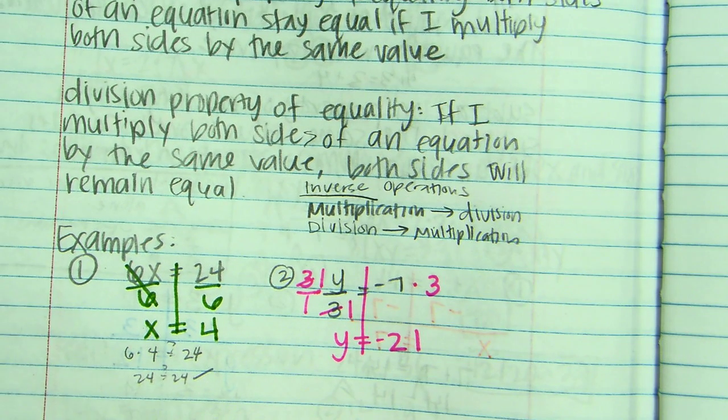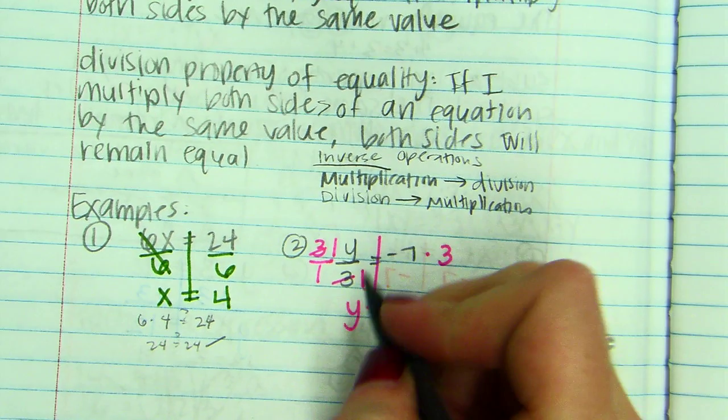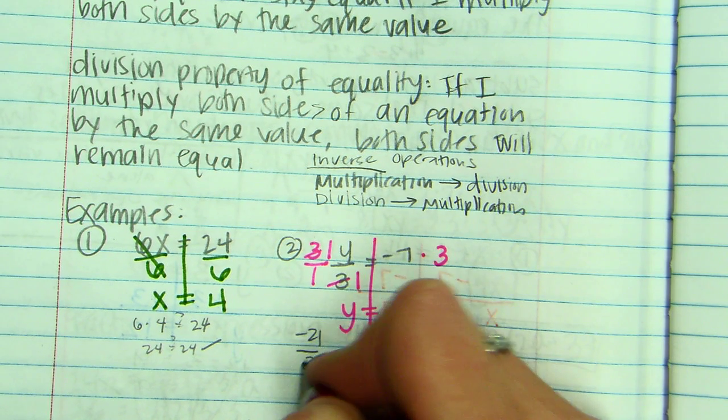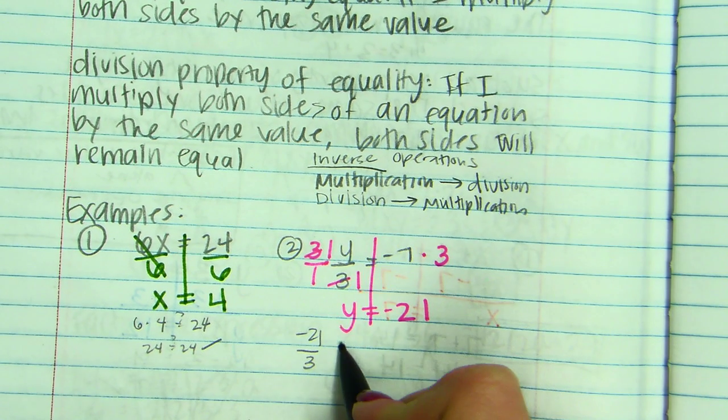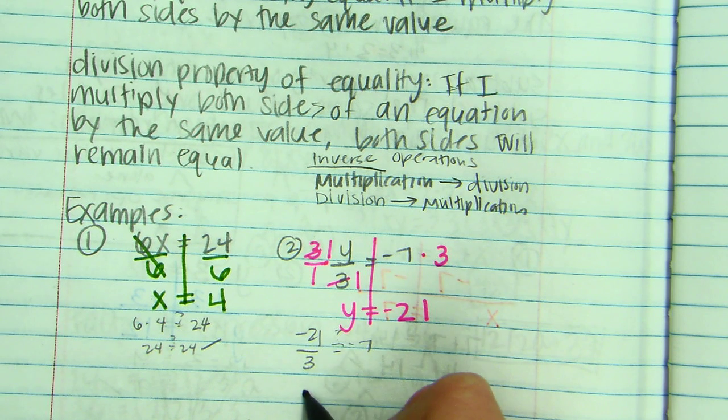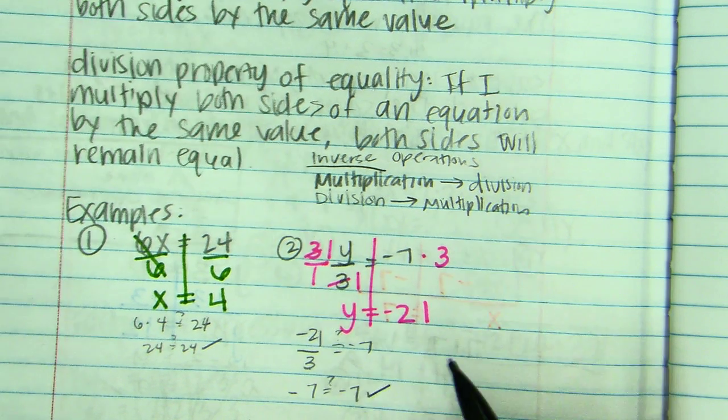I need to check my work. I would do -21 divided by 3. So I replace the y with a -21, and we're going to see, does that equal -7? A negative divided by a positive is a negative. 21 divided by 3 is 7. So it does work. That means we did that one correctly.